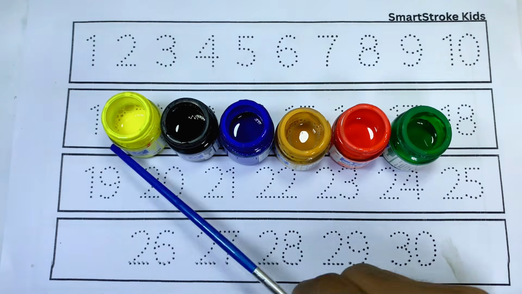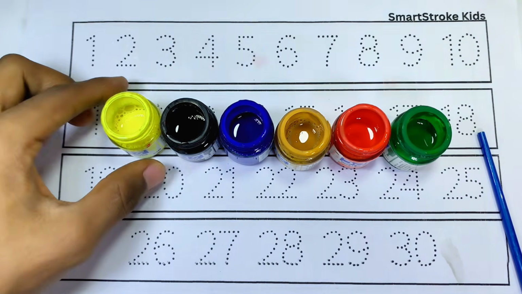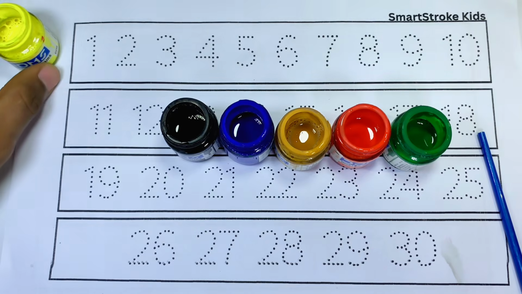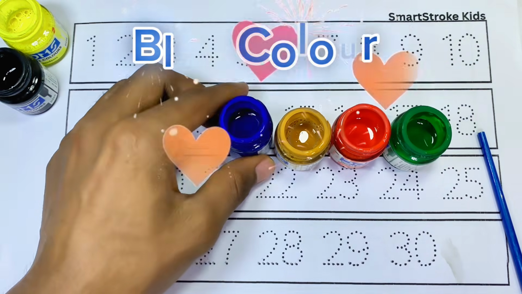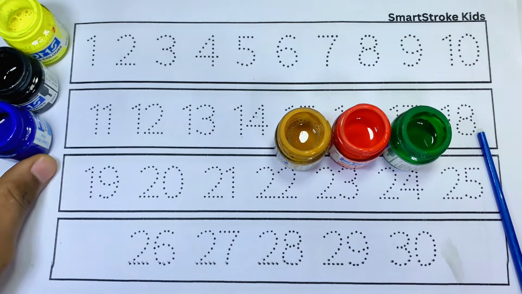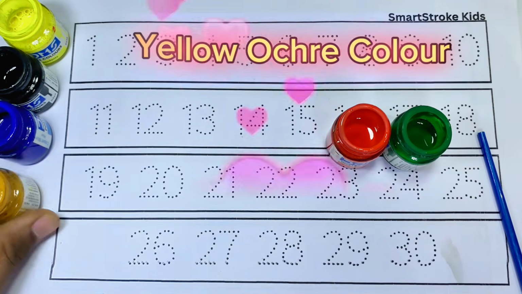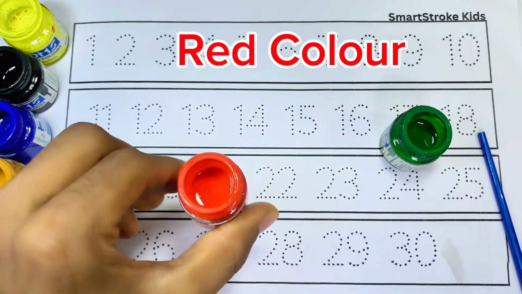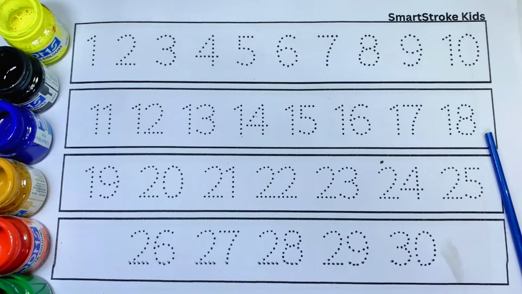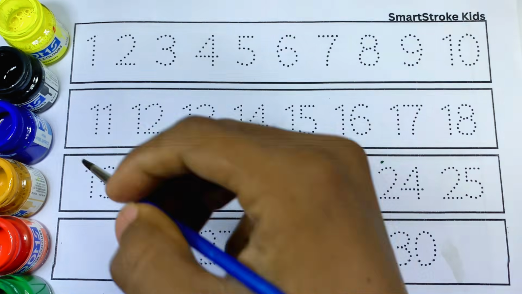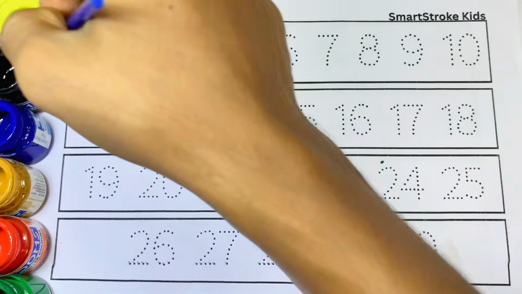So kids, let's learn the names of the color. Yellow color, black color, blue color, yellow ochre color, red color, and green color. Kids, now you draw one and use yellow color.